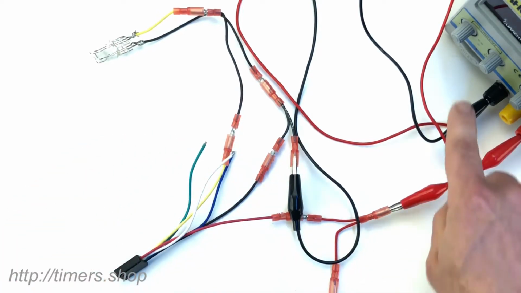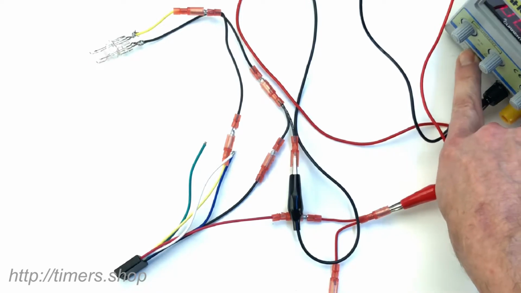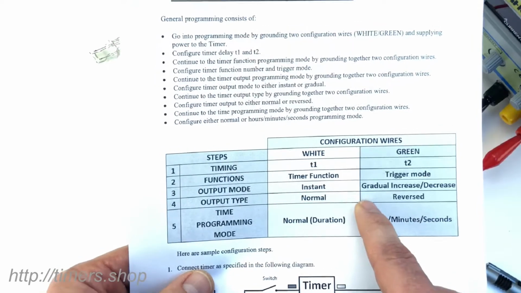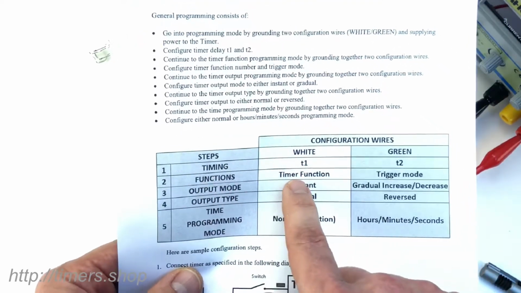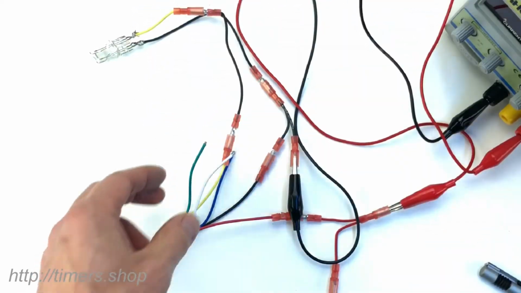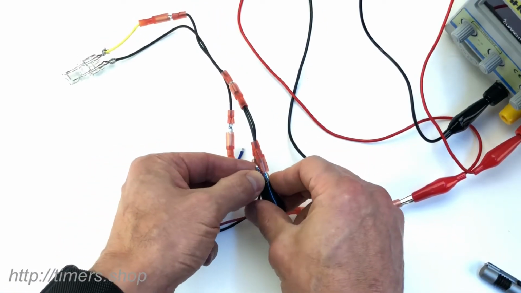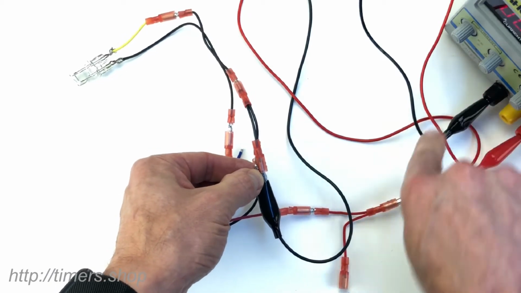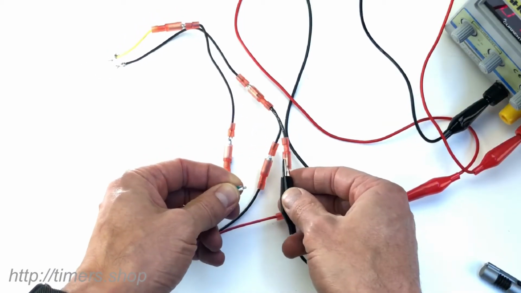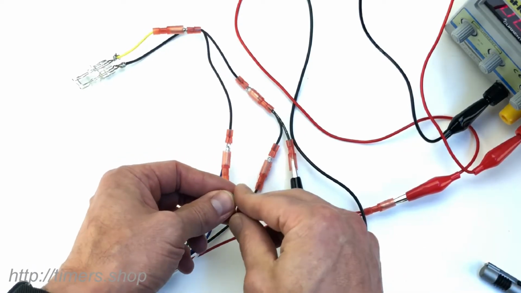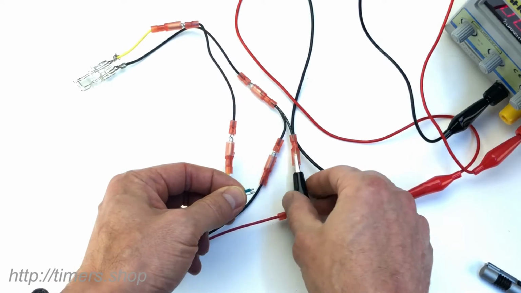The first thing we need to do: if we turn it on first, the light blinks because it's defaulted to program 2. So first, like I said, we're going to put the timer in the programming mode, skip the timing, set function 22, trigger 2, and gradual output. So let's do that. We take 2 wires, connect them to the ground, and turn the power supply on. The light comes on. It's really bright in the picture. We will see later if we can see the decrease of the light.